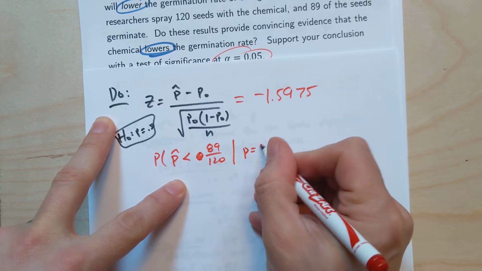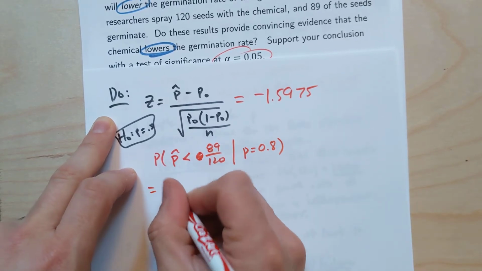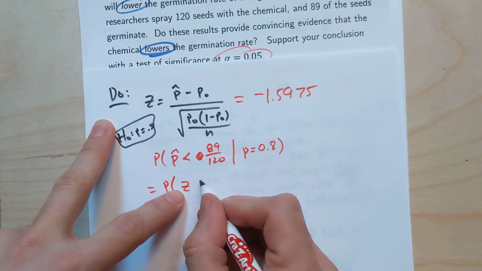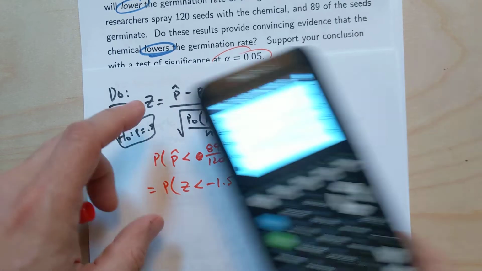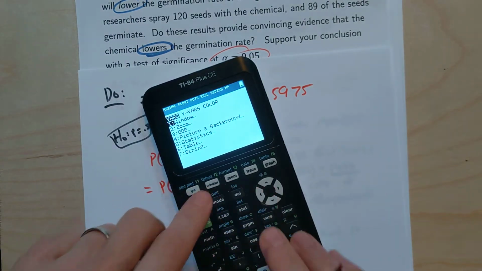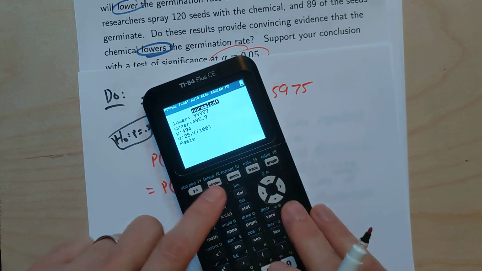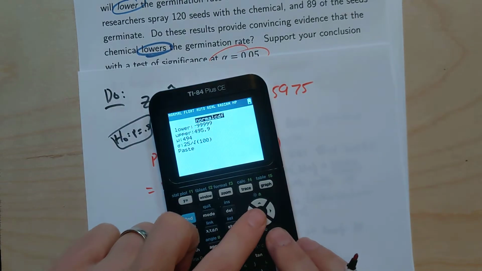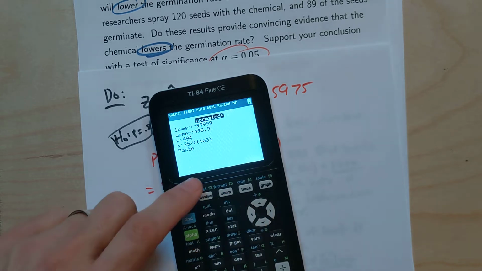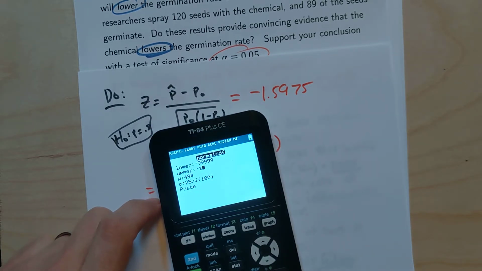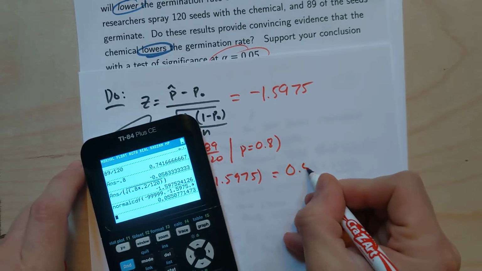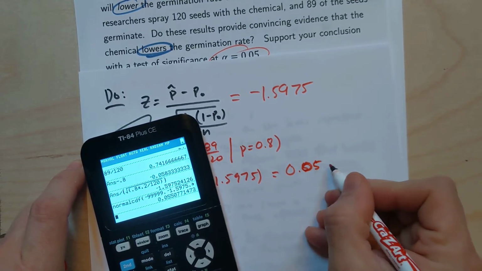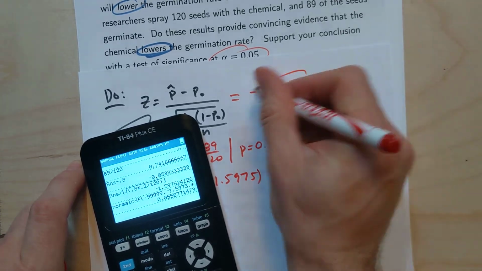Given that p really is 0.8, that would end up being the exact same thing as the probability of getting a test statistic that's less than negative 1.5975. We could go in our calculator to normal CDF, second vars. Since this is less than, I'll just use the standard normal. So do negative 99999, then I'll put in my test statistic, negative 1.5975. The mean is 0, standard deviation is 1 because I'm using the test statistic. And I got about 0.0551 as my p-value.